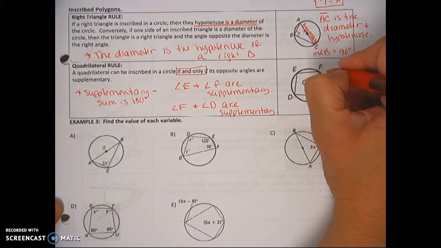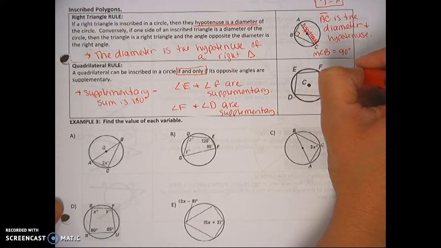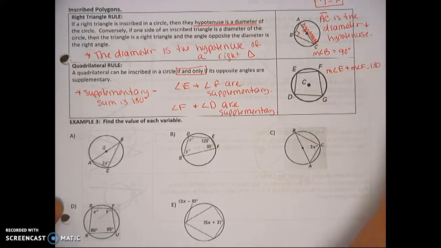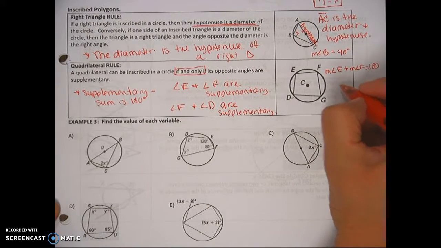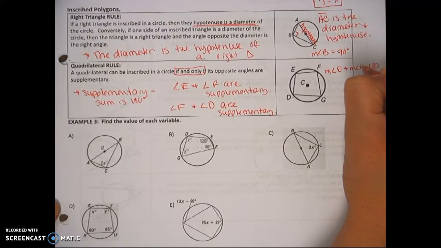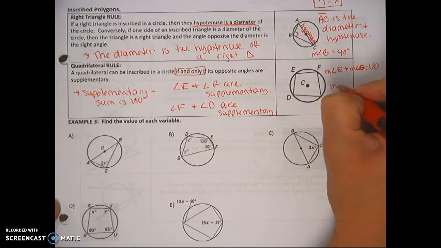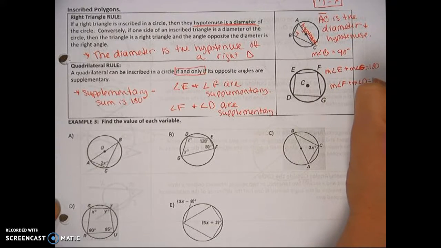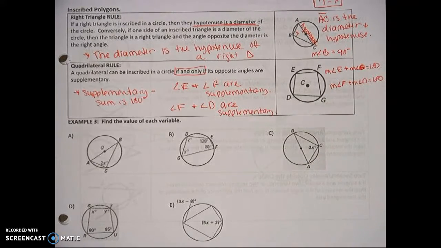And we can also write that with the measurements. The measure of angle E plus the measure of angle G equals 180 degrees. I said F, but that's supposed to be a G. And then the measure of angle F plus the measure of angle D adds to be 180. That's how we set up equations. We add them together and set them equal to 180.